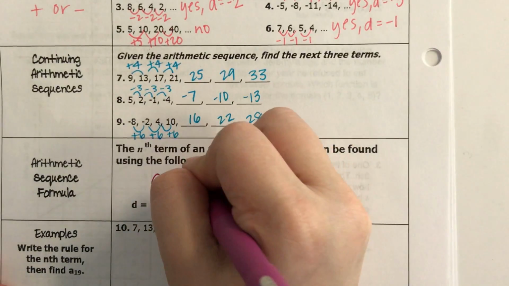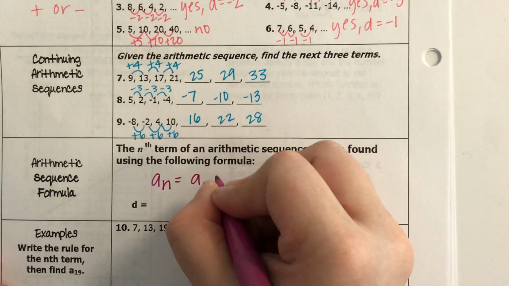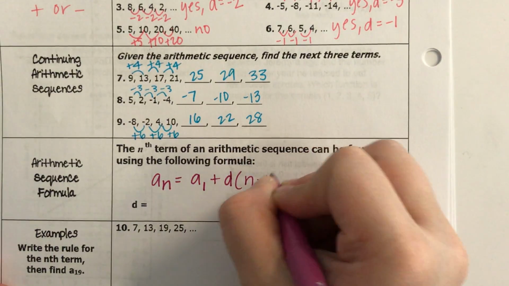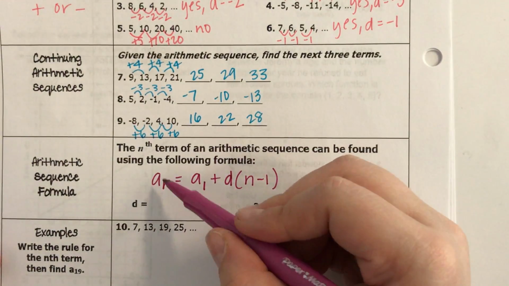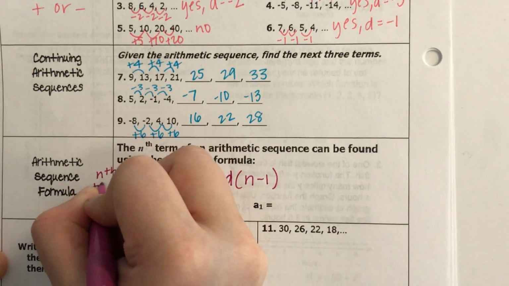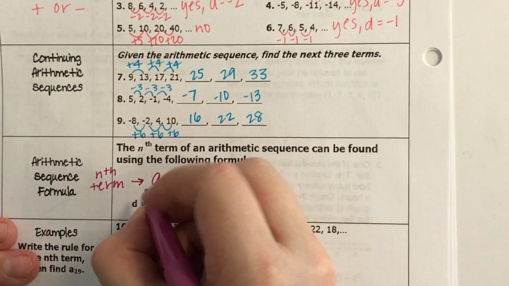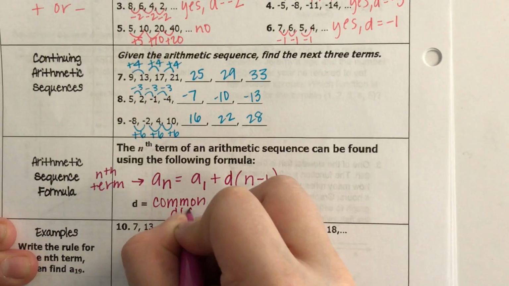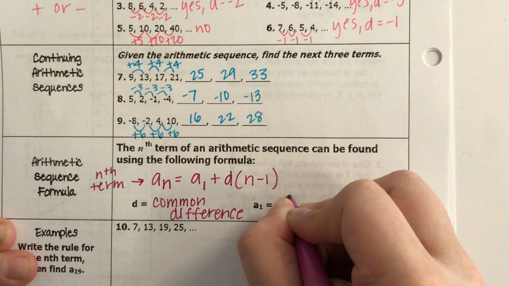A sub n equals a sub 1, and I'll tell you what these guys mean, plus d, the common difference, times n minus 1. Okay, that's the formula. So a sub n is that nth term. Okay, and then d is the common difference, which we learned about already. Then a sub 1 is the first term.